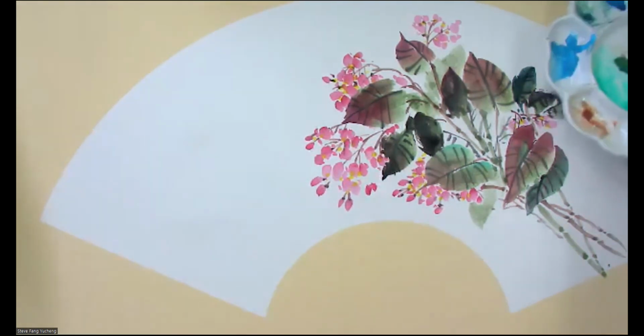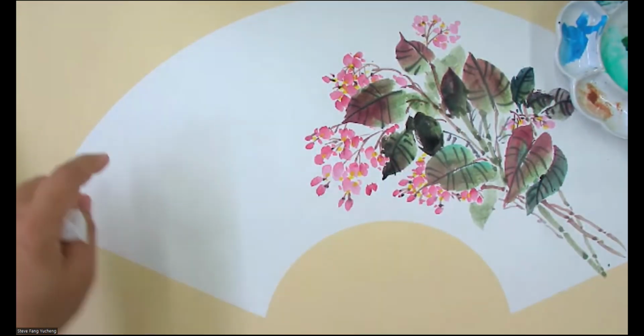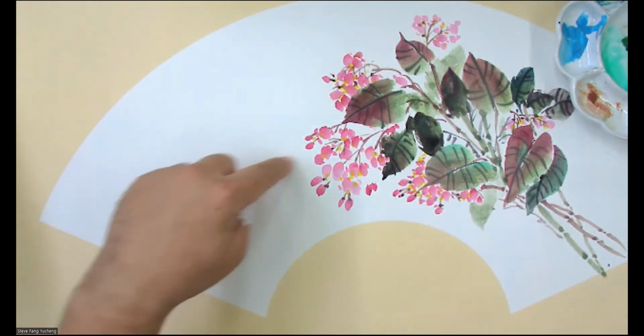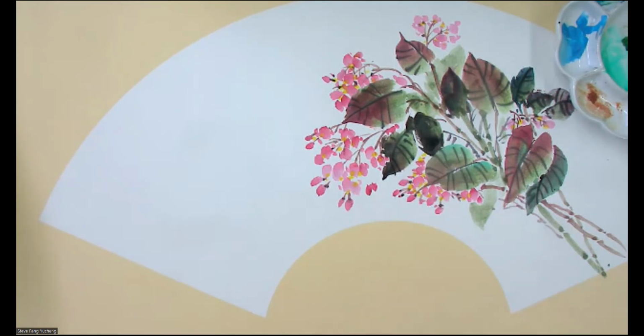Let's say we try the small sparrow on the left hand side. So we can go this way, down, and then up. Because this flower represents the meaning of missing the person you love, you can do two sparrows. So take the brown color, the 14 brown color, in Marie's it is 684. And then we take the medium sized brush.